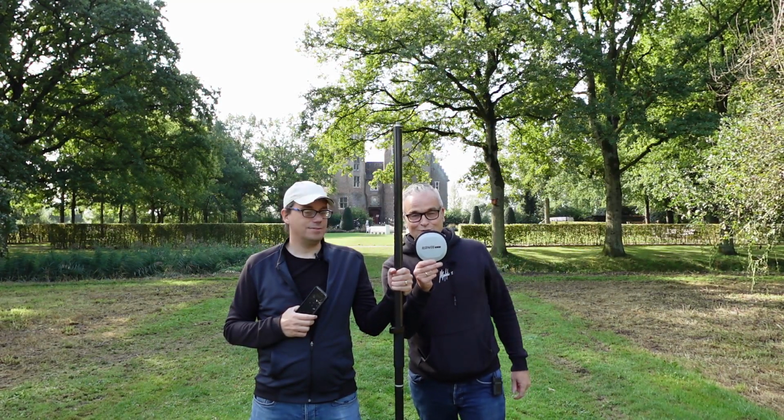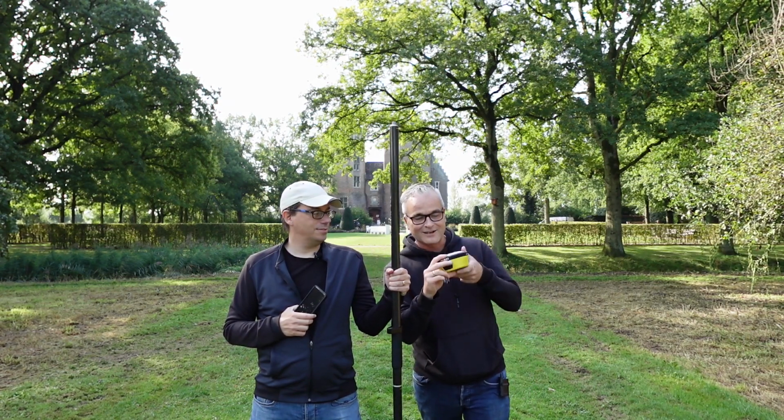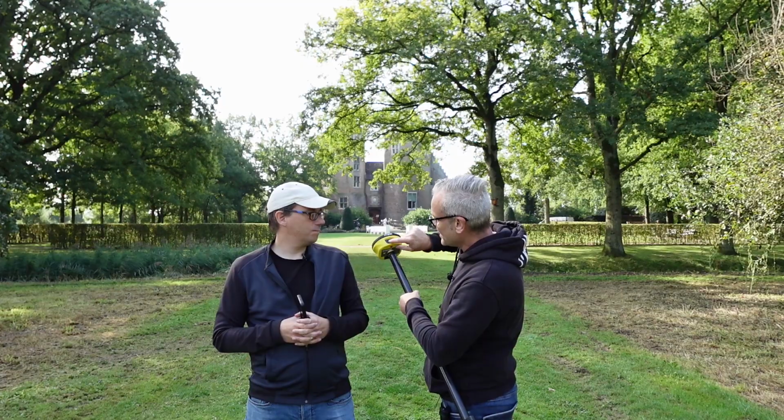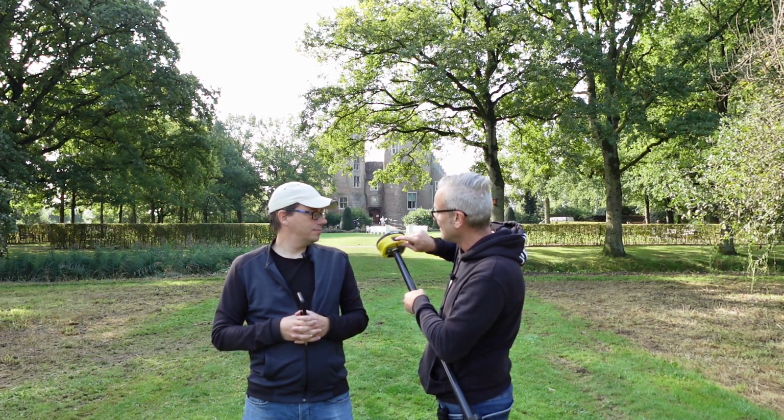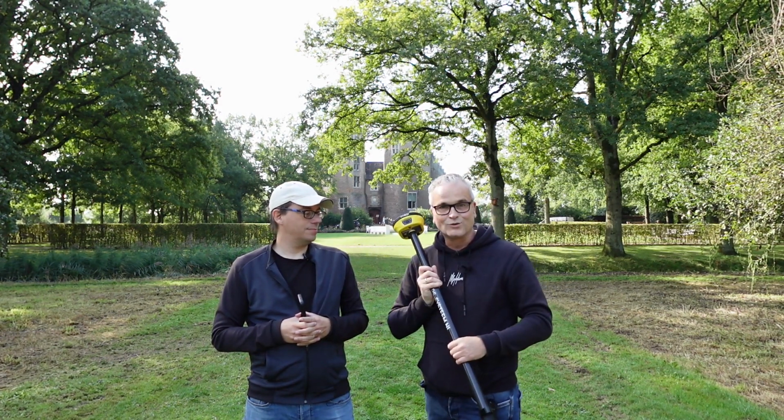Today we are going to use the ProNiveau PNR 21. And that's a tip from me: please hold the GIS receiver and let the rod do its job, otherwise it will fall down. Just press the button for a few seconds and let it do its job.